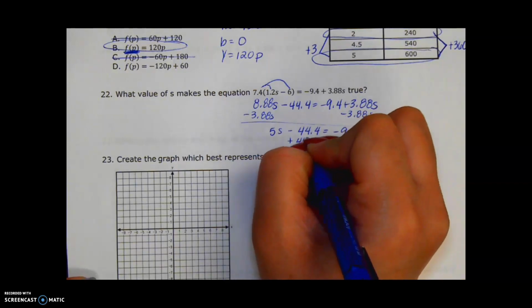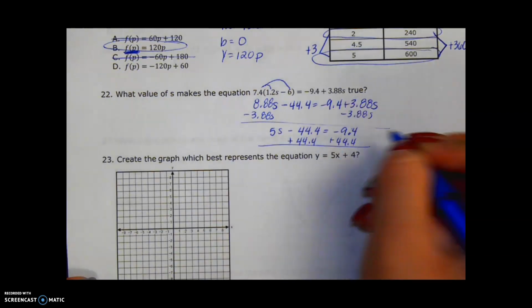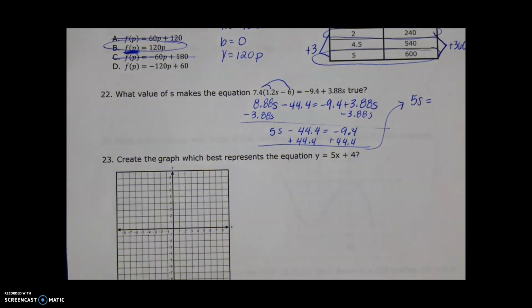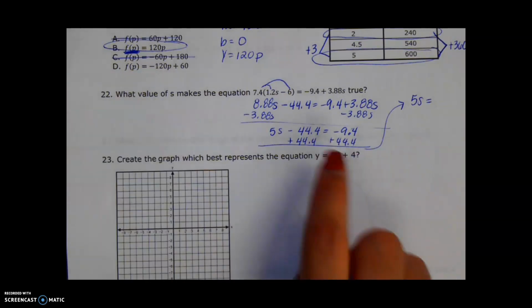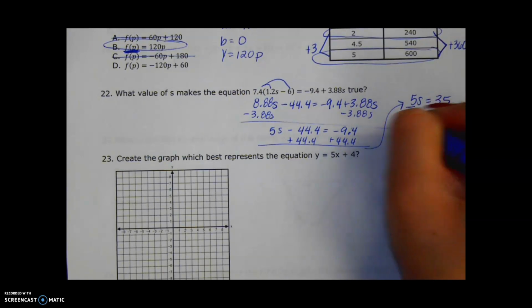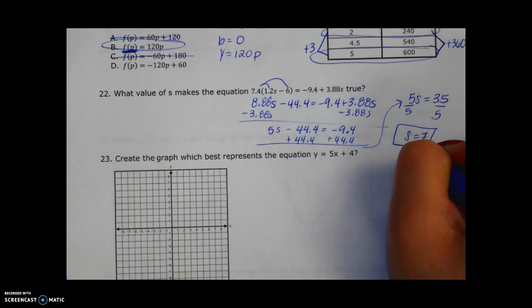Add 44.4, and I end up with 5s equals negative 9.4 plus 44.4 is just 35. Divide both sides by 5, and I end up with s is equal to 7.